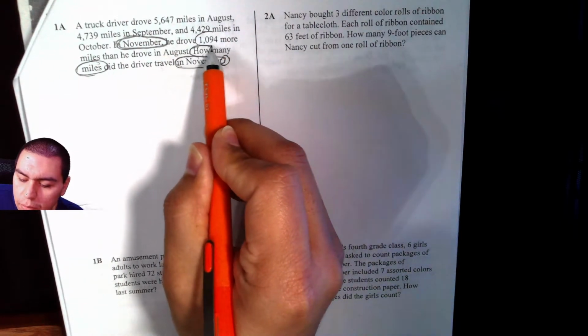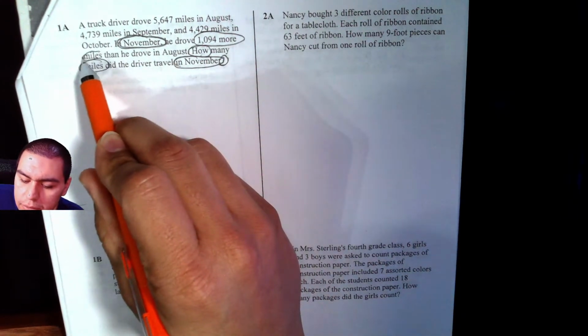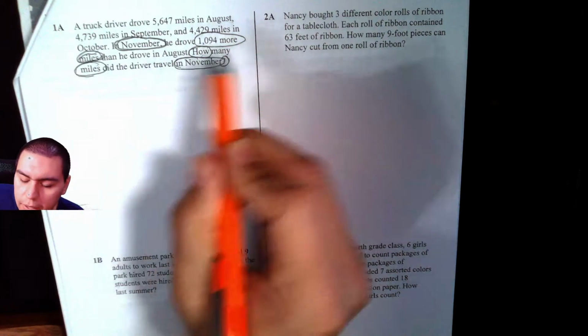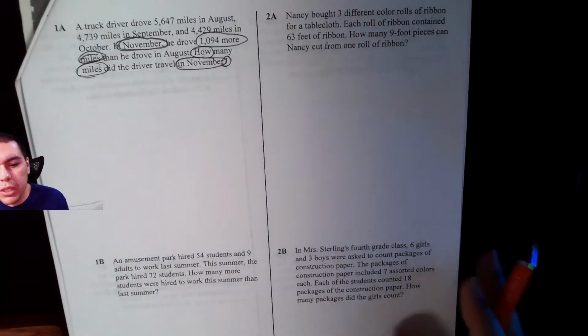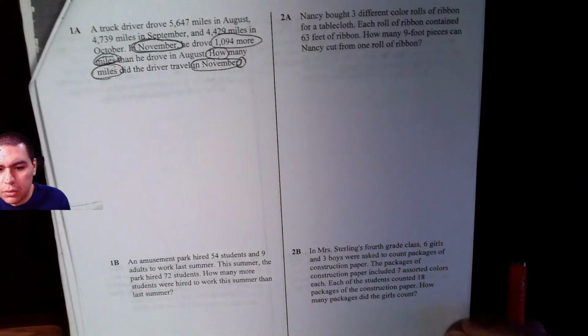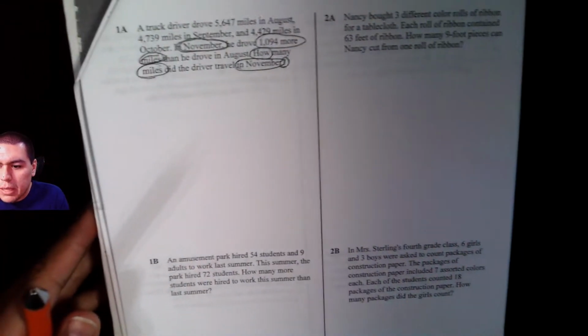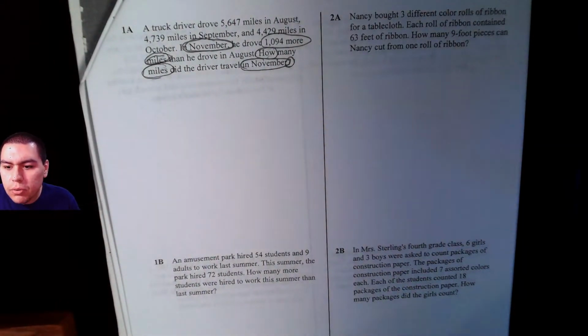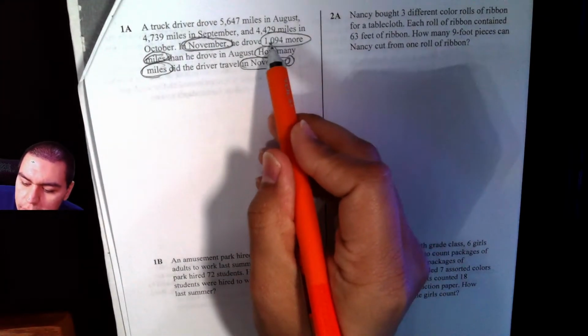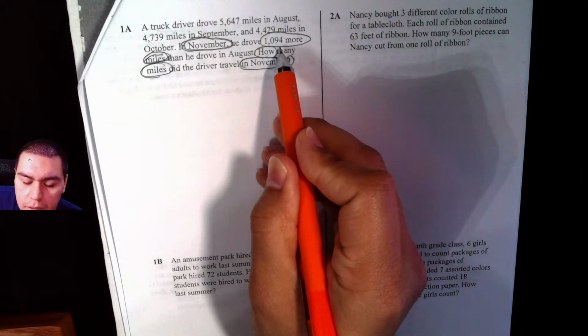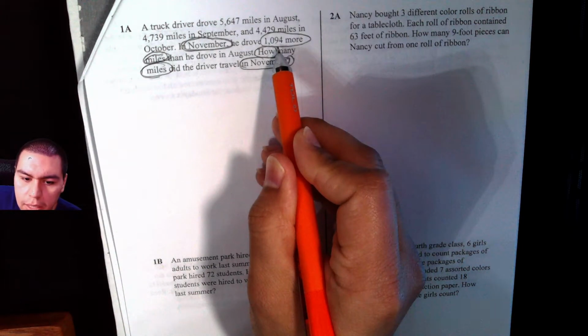1,094 more miles. That more is really, really important to me. So that more is a very, very important word there. More tells me that this number here, the number they gave me, is not how many miles he drove.